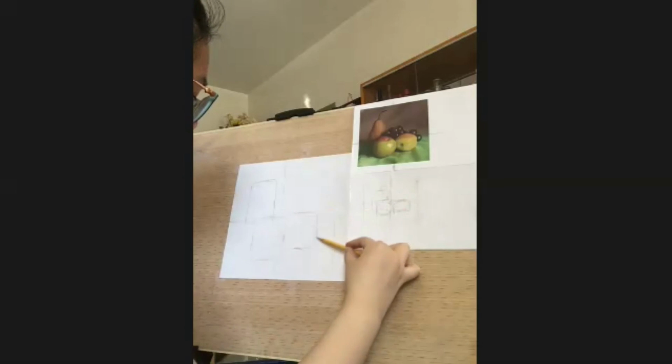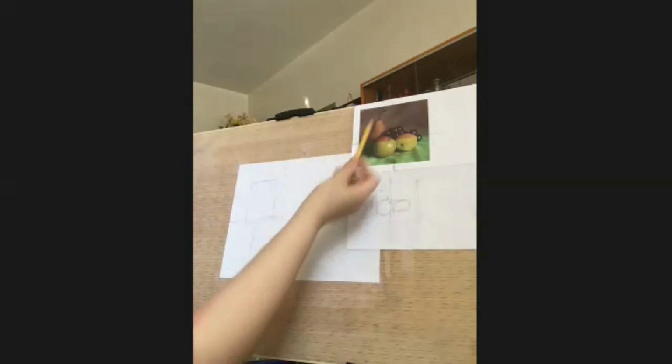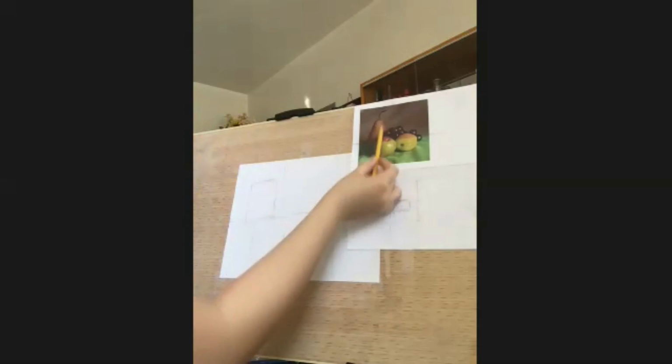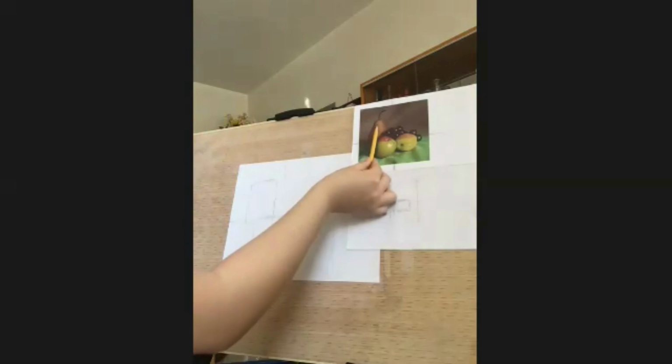All right, and then we can start doing the shapes. So the pear, since it's farther away, the top looks much smaller, even though the top is kind of circular, it looks much smaller than the apple. So you want to consider that the top of the pear is smaller and then it gets thicker or bigger at the end.